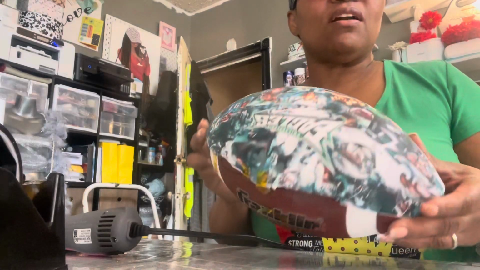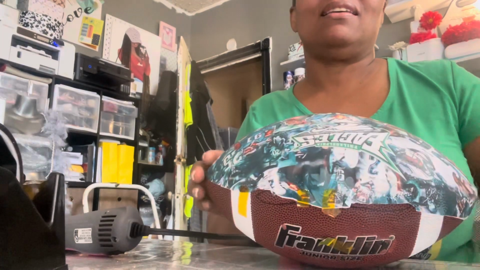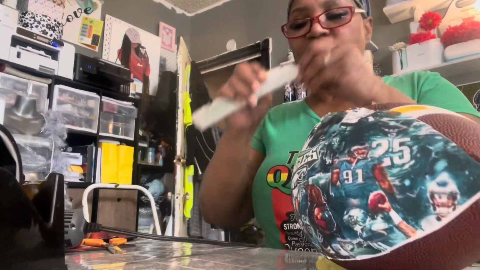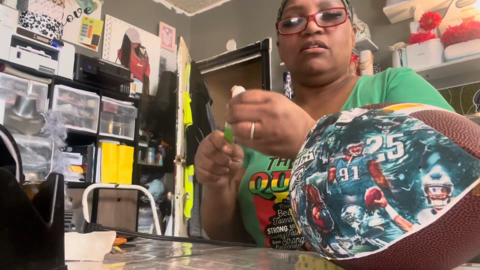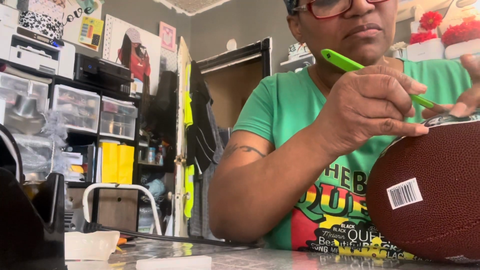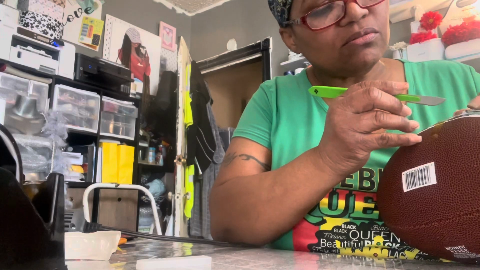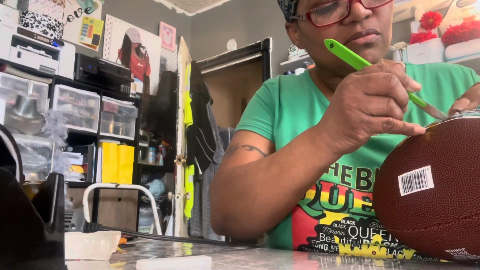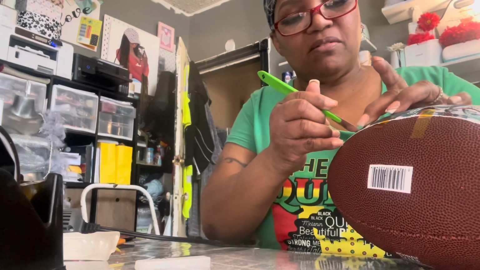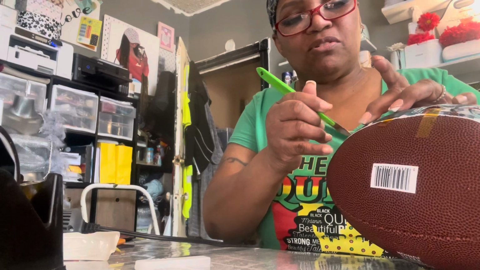But what y'all think so far? Look at that. Yeah. So the football is almost done. I bought me some razors off Amazon. So what I'm going to do, I'm going to start with this end and find the seam. Oh. All right, well, looks like I'm going to have to start over because I done cut a hole in the ball. Only me. This razor too sharp.